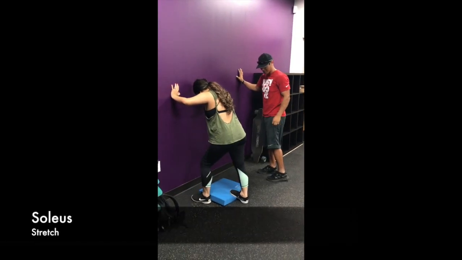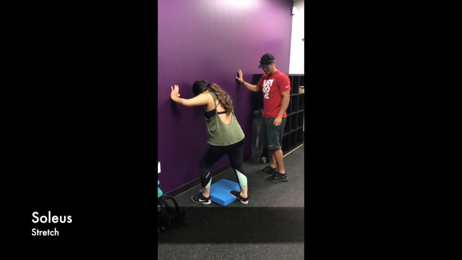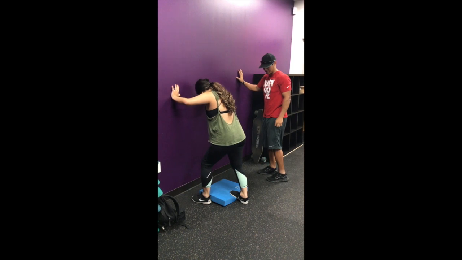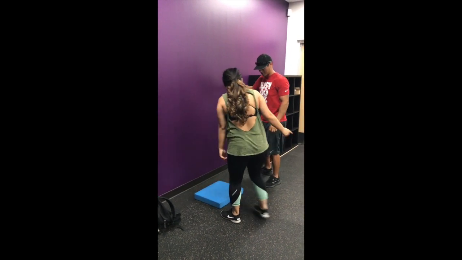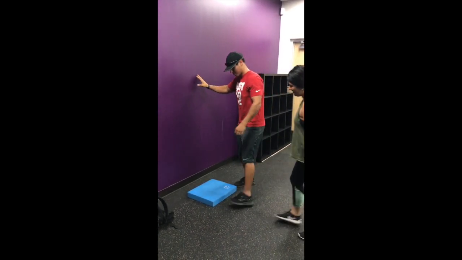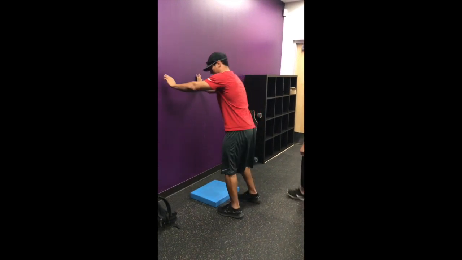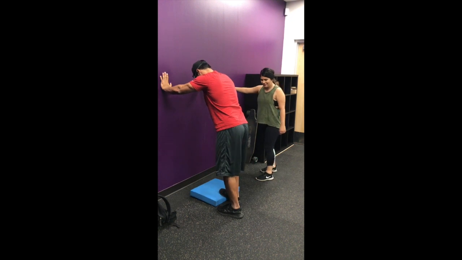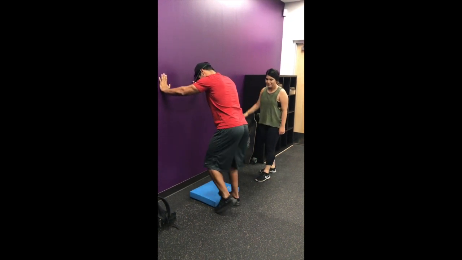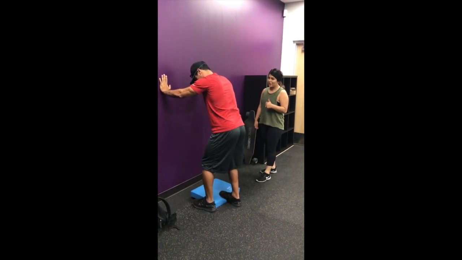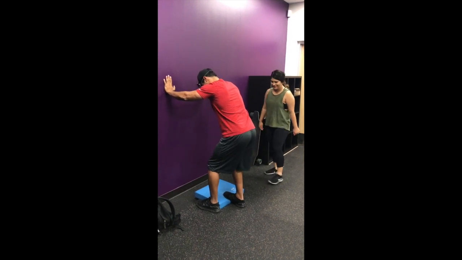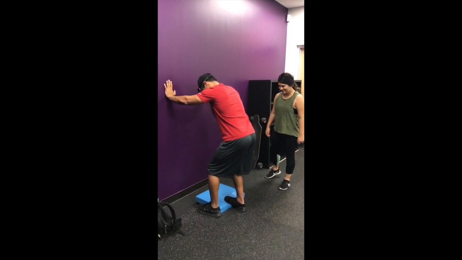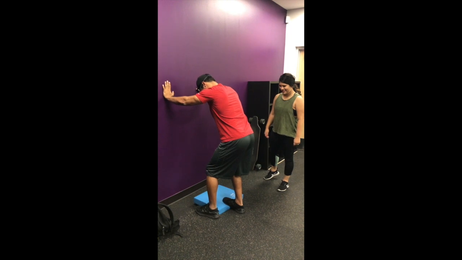Next, we worked on the soleus muscle, as this muscle aligns with the gastrocnemius, which also causes the tibial rotation, creating knee valgus. For this lengthening technique, I instructed my client to again place his hands against the wall, and this time place his left foot forward, meanwhile using a foam pad to place the middle of the right foot along the edge, causing a dorsiflexion of that right foot. He held this position for 30 seconds.